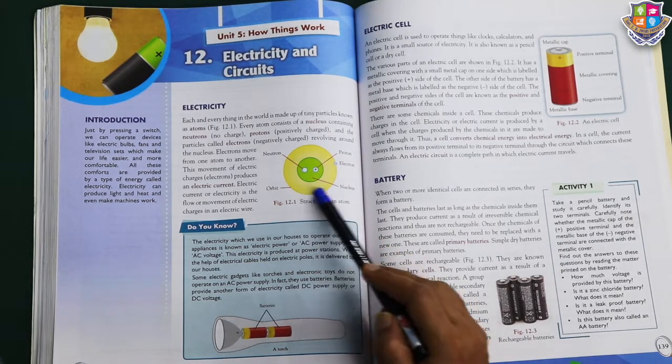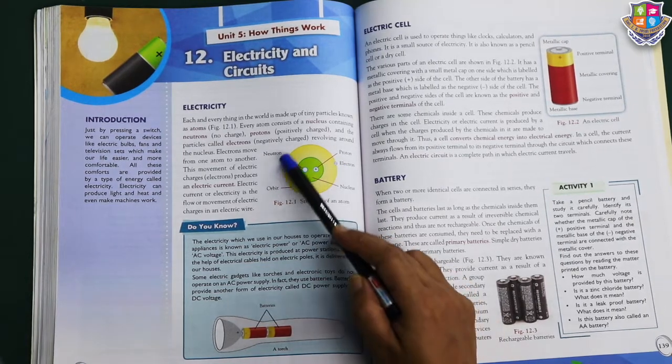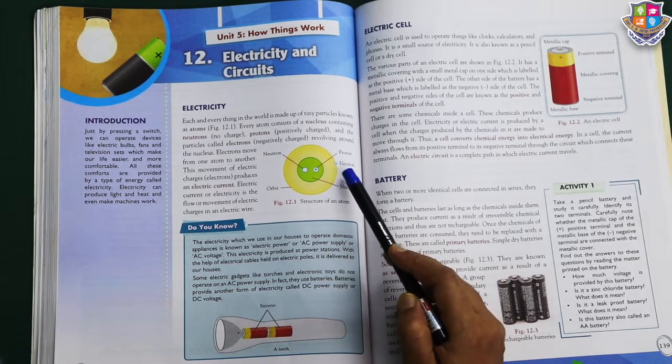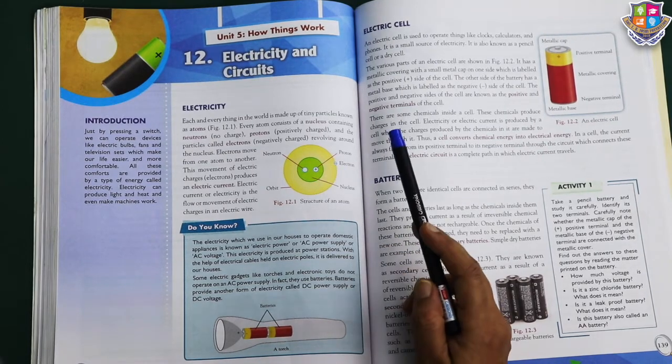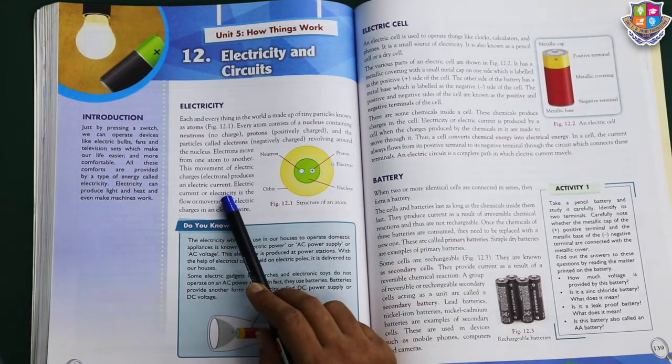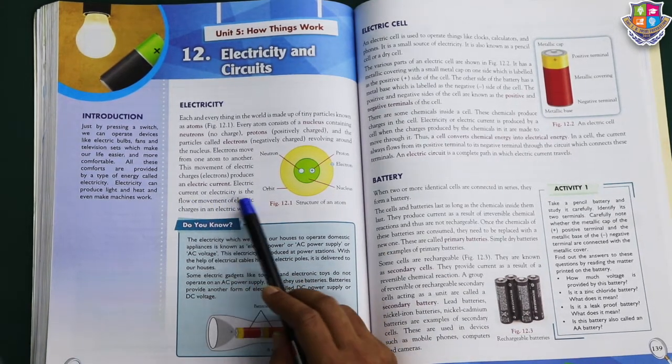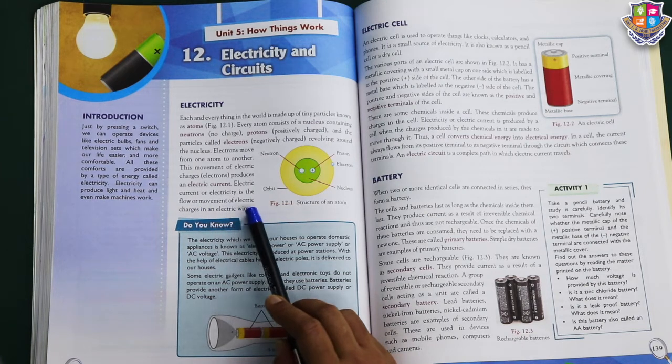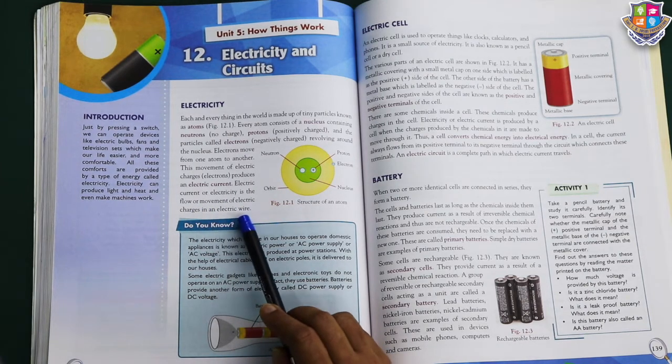तो ये जो एटम होता है और इसकी जो ये शेल आउटर ऑर्बिट में इलेक्ट्रॉन्स हैं, ये इलेक्ट्रॉन एक एटम को छोड़ के दूसरे एटम के पास जा रहे हैं, तब इलेक्ट्रिक करंट प्रोड्यूस होता है. Electric current or electricity is the flow of movement of electric charges in an electric wire.